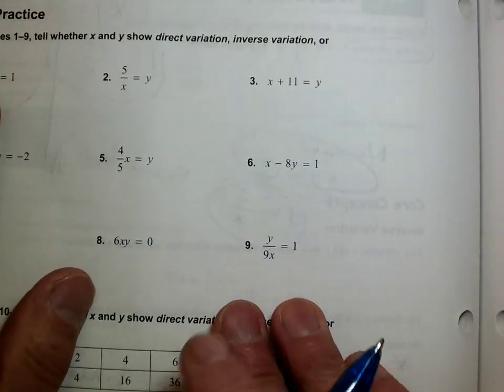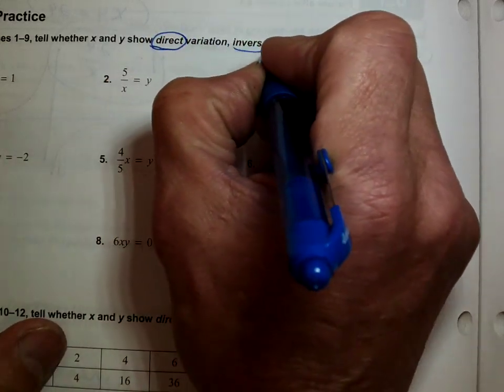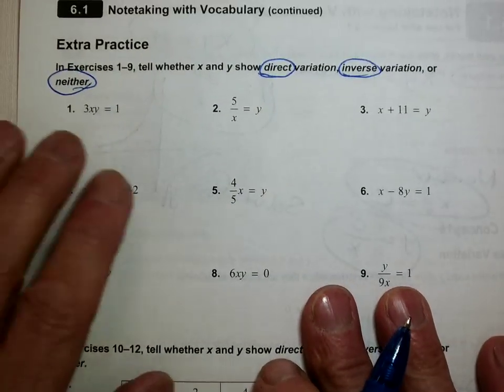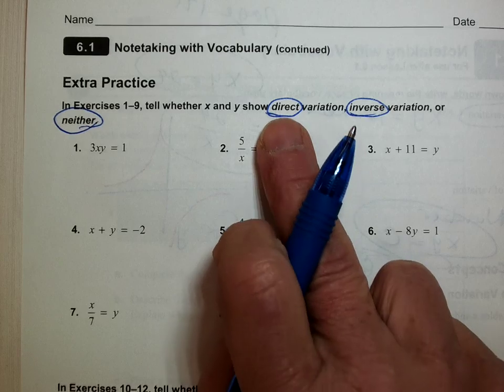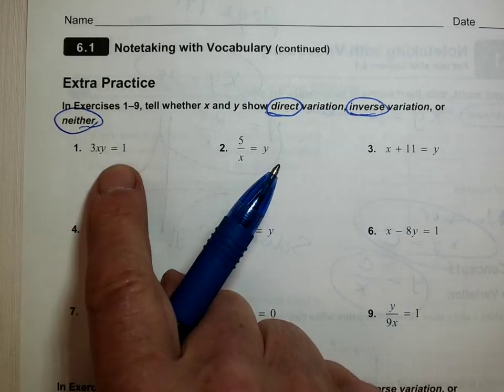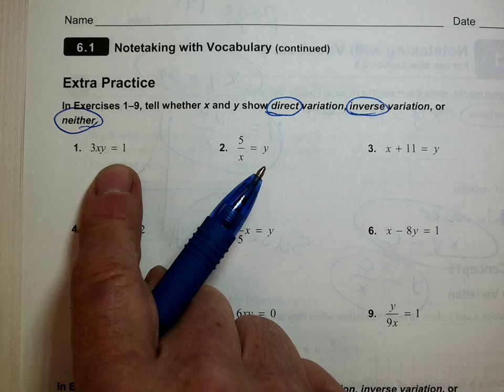So if I take a look at number 1, I want to tell whether or not this is a direct variation, inverse variation, or neither. Okay? So if I look at question number 1, it's one of the three. This one's either going to be direct, inverse, or neither. I don't know. What do you think? That looks direct to me.